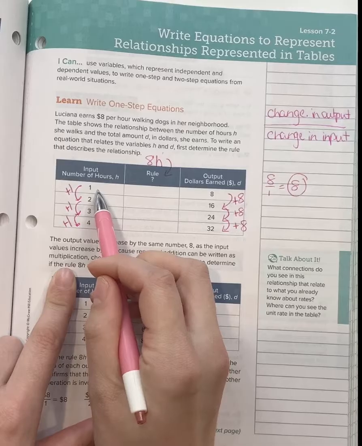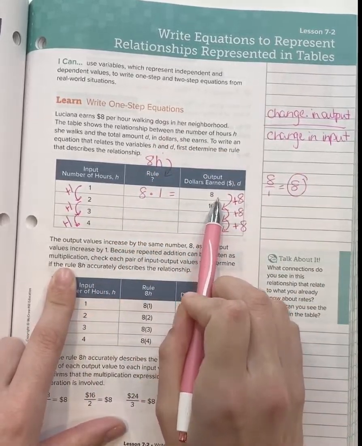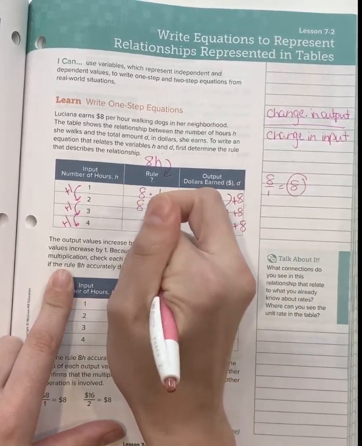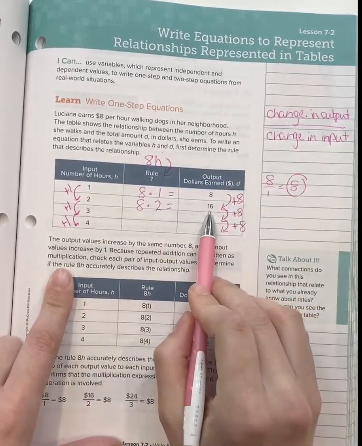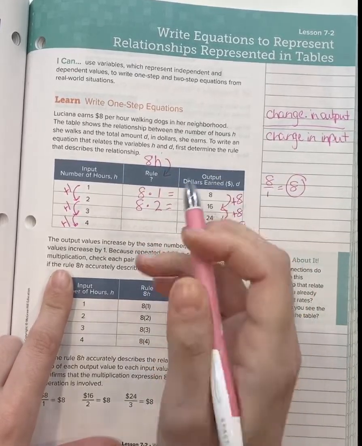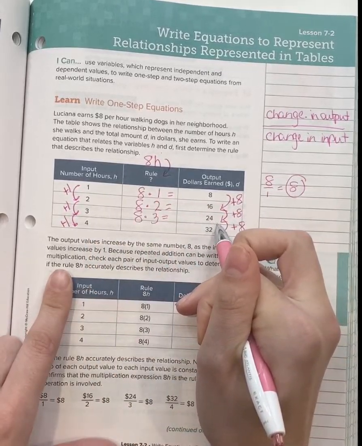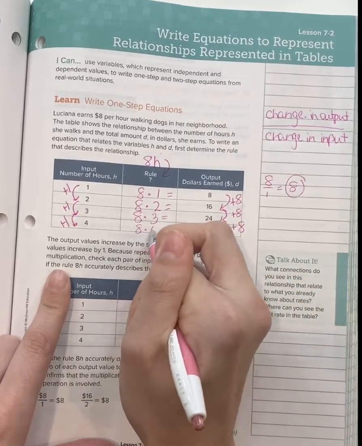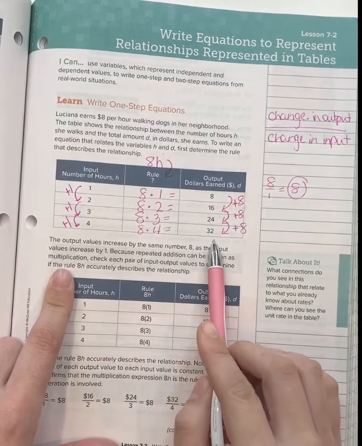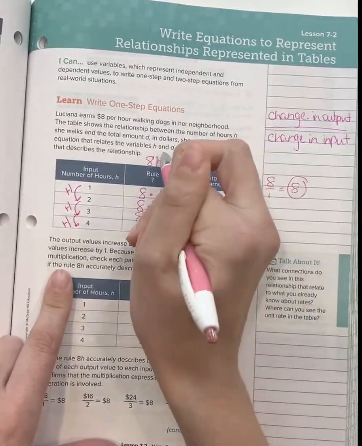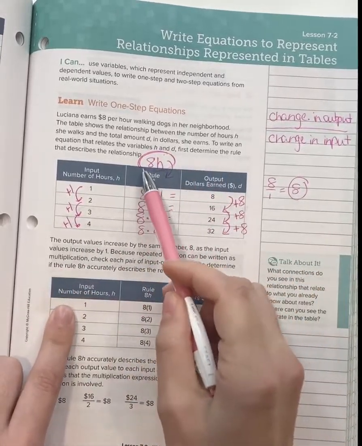But let's check. So our first H is 1. So 8 times 1, does that give us our output? Yes. 8 times, instead of H, we're going to put a 2. 8 times 2, does that give us our output of 16? Yes. 8 times 3, the next input, does that give us our output of 24? Yes. 8 times 4, does that input into this rule give us the correct output? Yes. So that means that our function rule for this function is 8H.